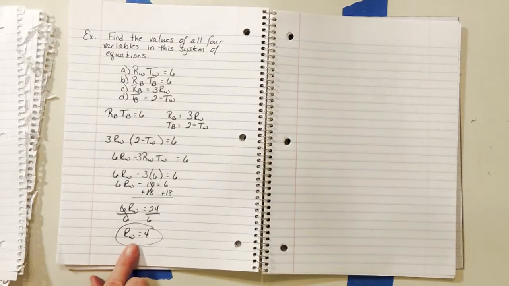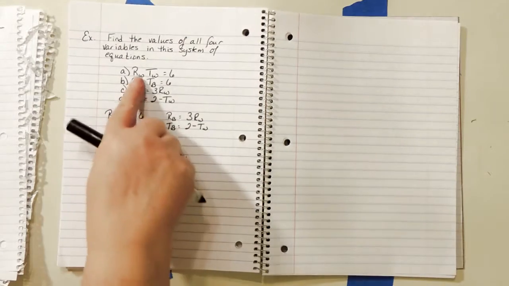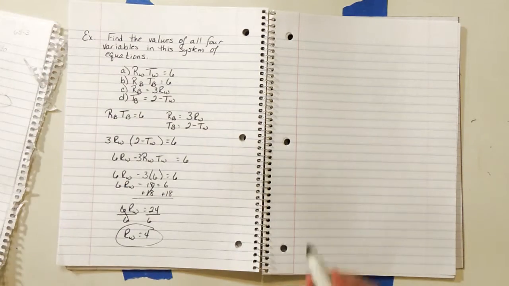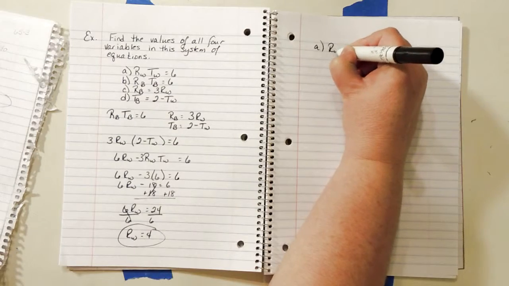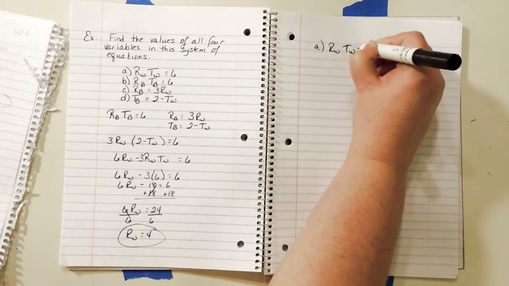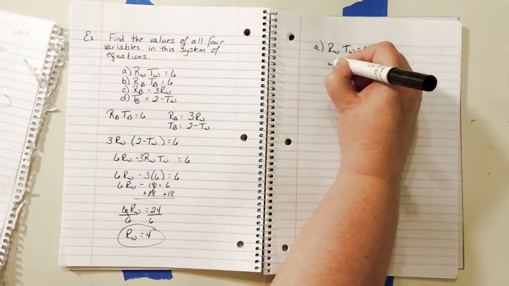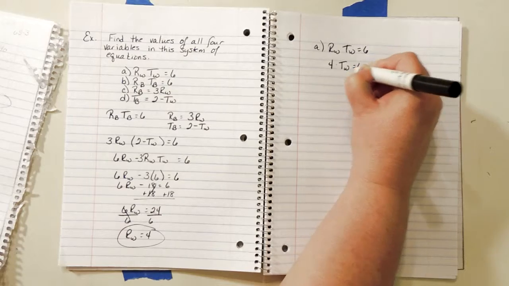But now that we know RW, we can go back and substitute 4 in every time we have RW, and we can find the rest of the variables. Okay, so let's start with equation A. Equation A says that RW times TW equals 6. If RW equals 4, then this means 4 times TW equals 6.